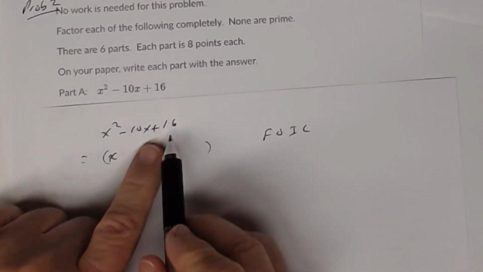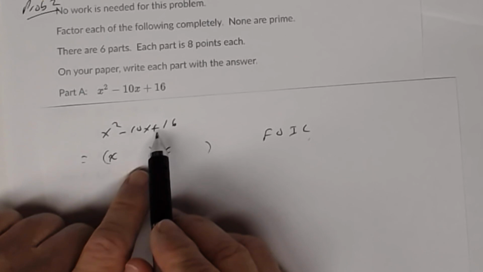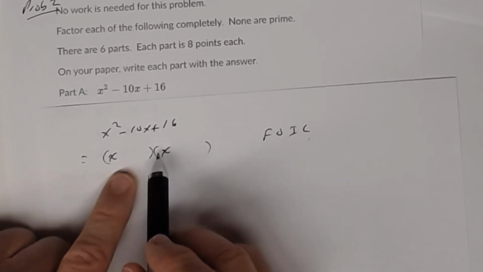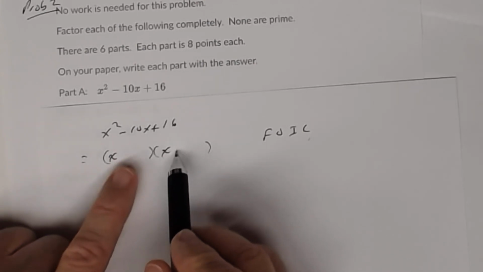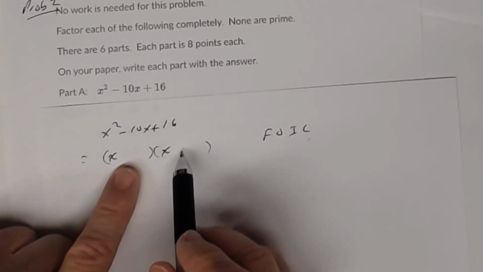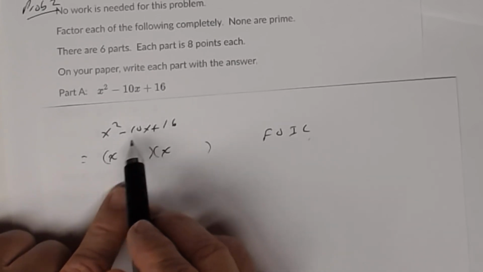Now, what I would do next is go to that last term, which is a positive 16. Keep in mind, the last term is positive. That means the signs inside those two parentheses ought to be the same, because a negative times a negative is a positive, and a positive times a positive is a positive. But you always take that middle sign.